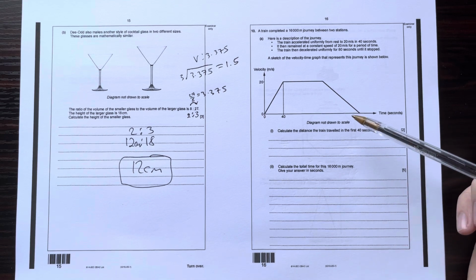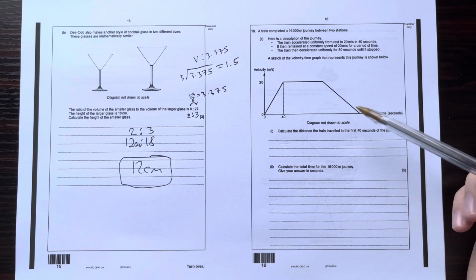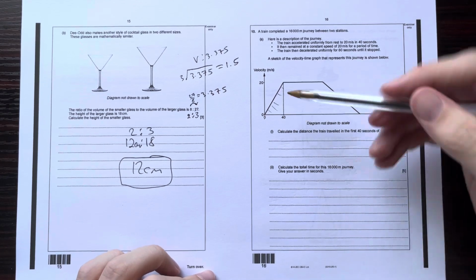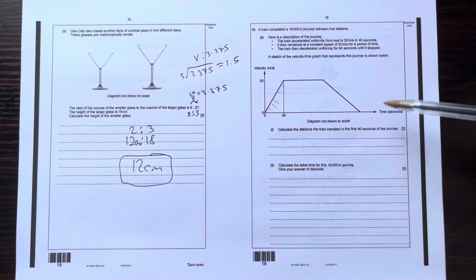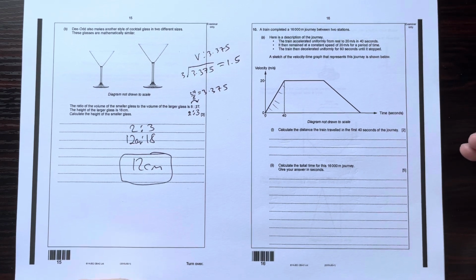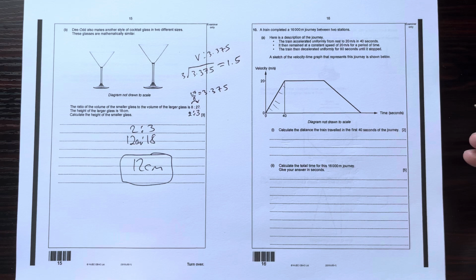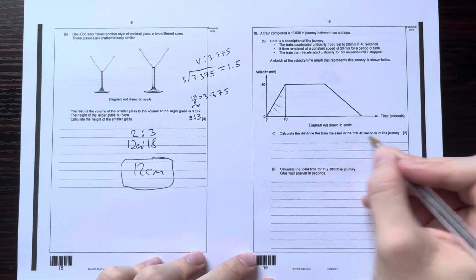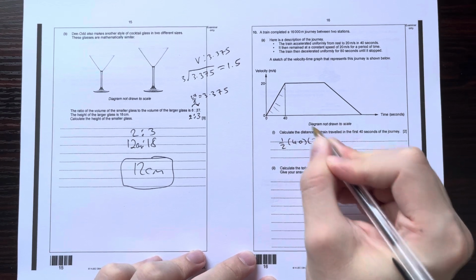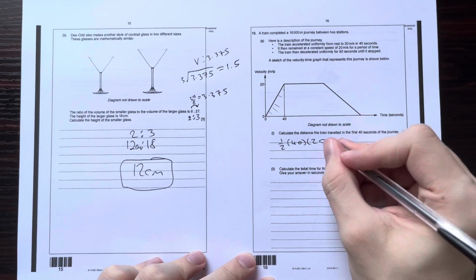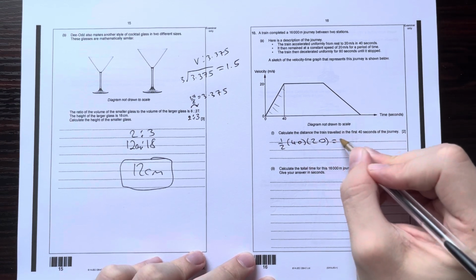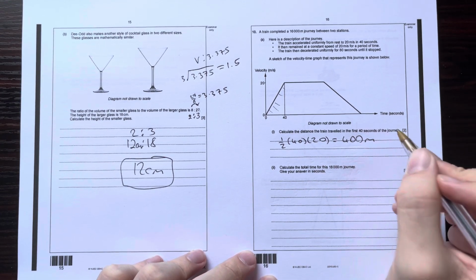So calculate the distance the train traveled in the first 40 seconds of the journey. So what it's asking for is this area here. On a velocity time graph, so velocity on the y-axis, time on the x-axis, the area gives the distance essentially. It actually gives the displacement, but for the sake of GCSE, let's call it distance. So the distance traveled would be 1/2 times 40 times 20. So this is a triangle with base 40 and height 20. So that's going to be 1/2 of 20 is 10, times 40 is 400. So it's 400 meters for the first part.